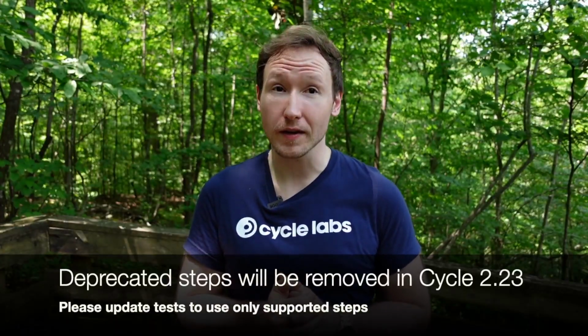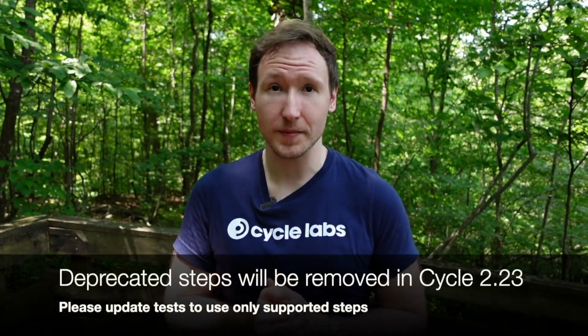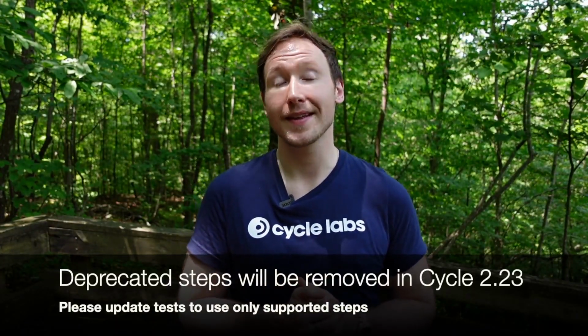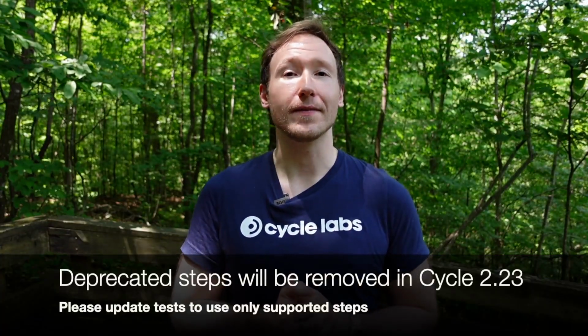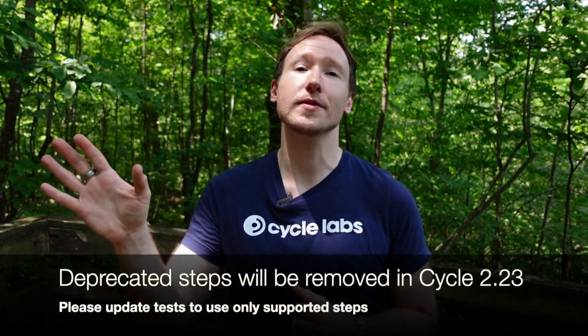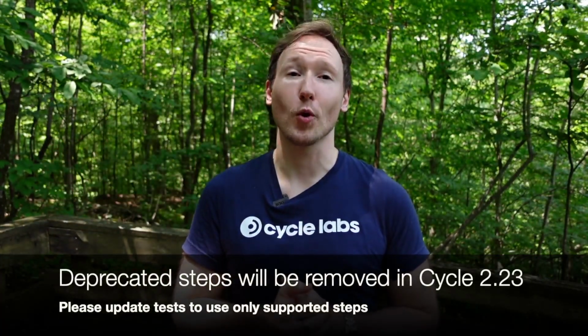We must make one important announcement regarding deprecated steps. In our next release, Cycle 2.23, we plan to remove all CycleScript steps that are currently marked as deprecated. They will no longer be available. If your tests still use any of those old deprecated steps, please take the time to replace them with supported steps. Cycle 2.22 is another major milestone you'll want to check out.